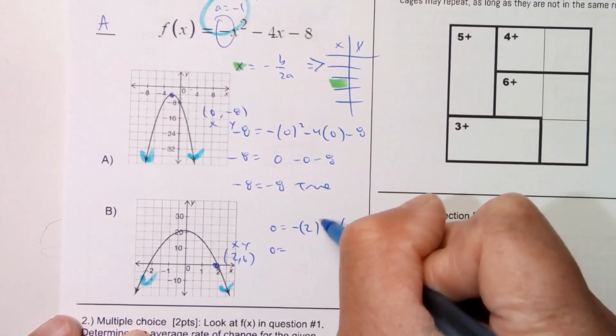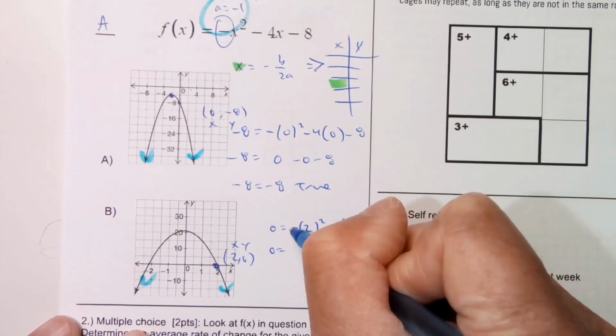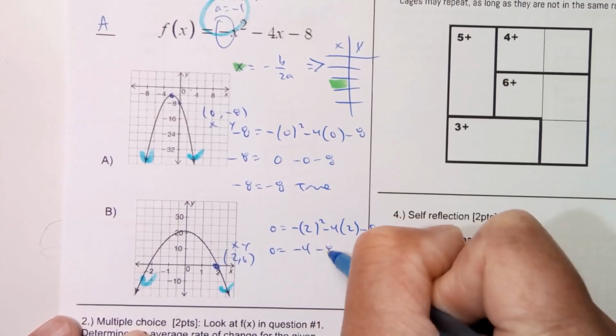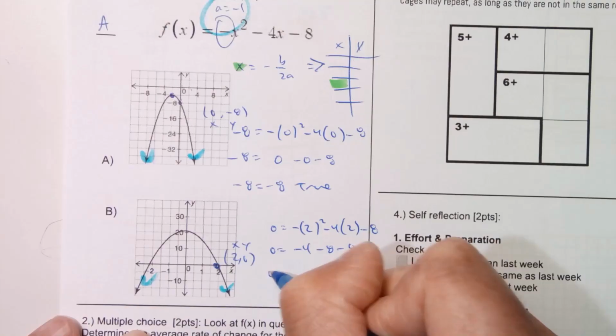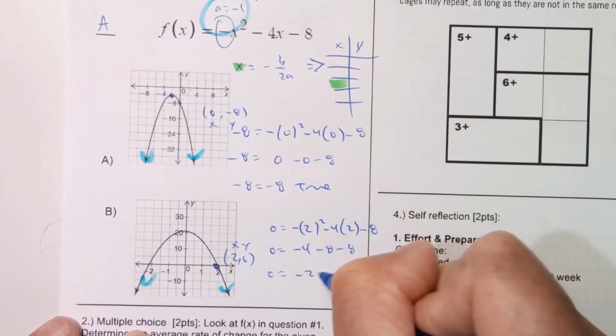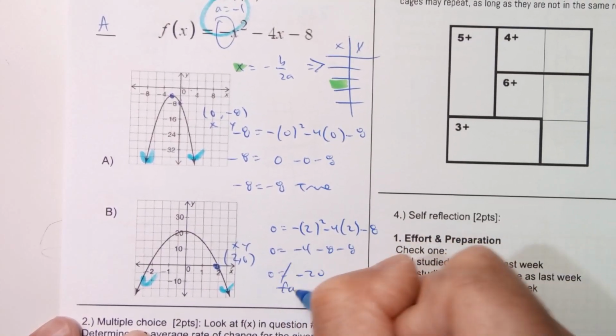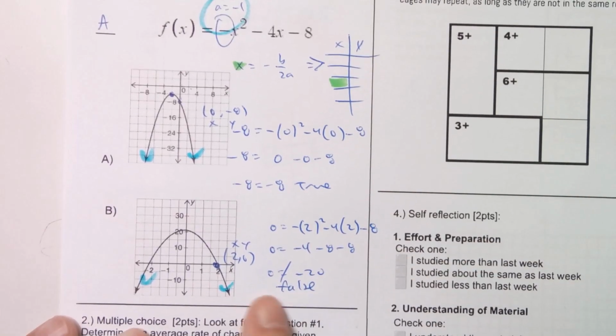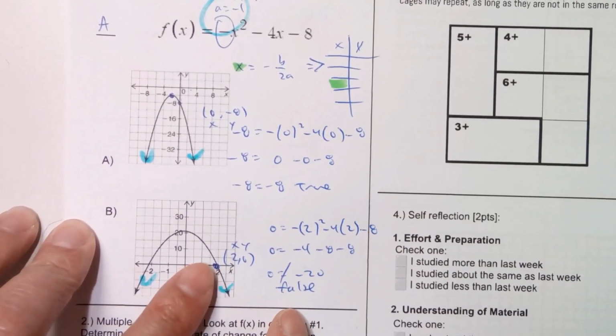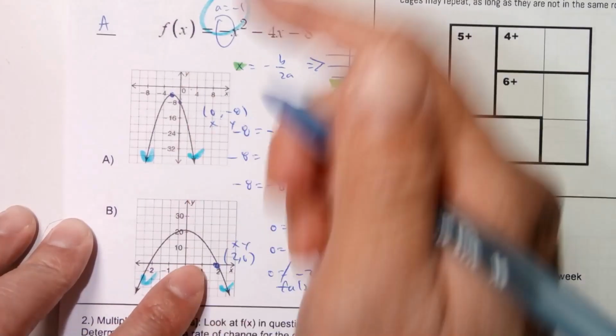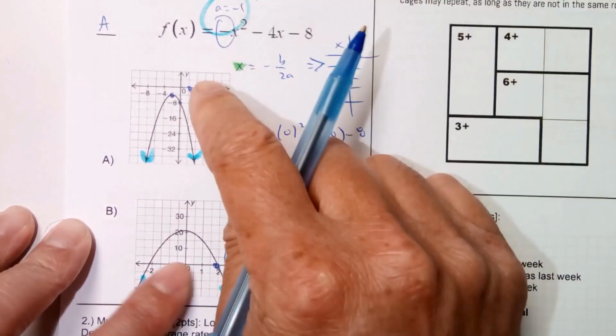That'll be 2 squared is 4, so 4 times -1 is -4, -8 minus 8, so -16, -20, so that would be false. And the reason why I picked (2, 0) is because that's true for this one, but over here, this point is off the graph, that would be false.